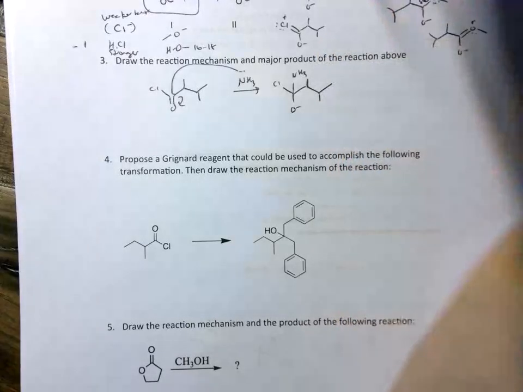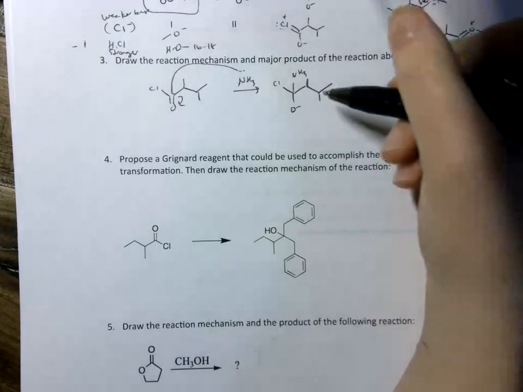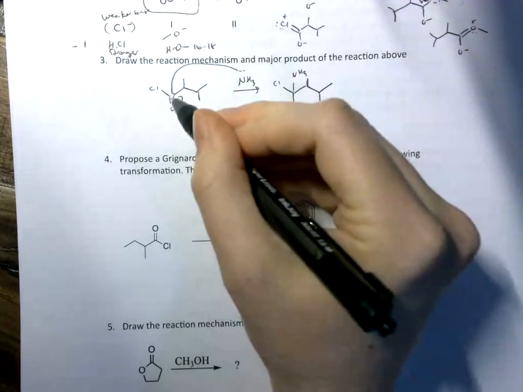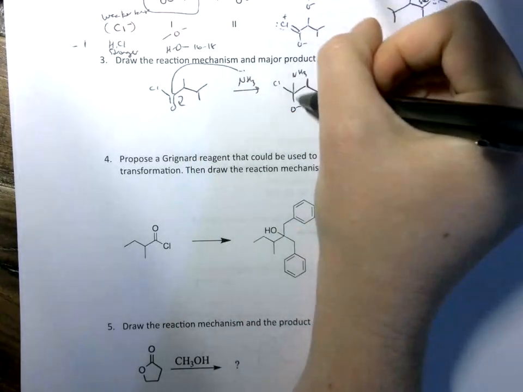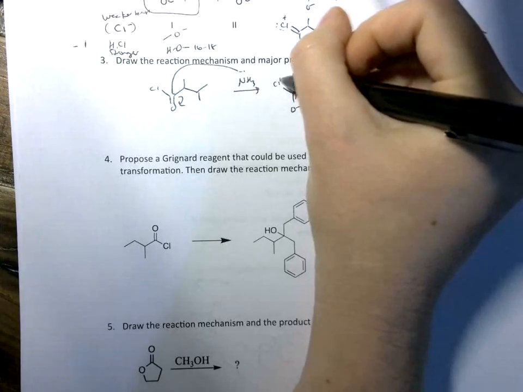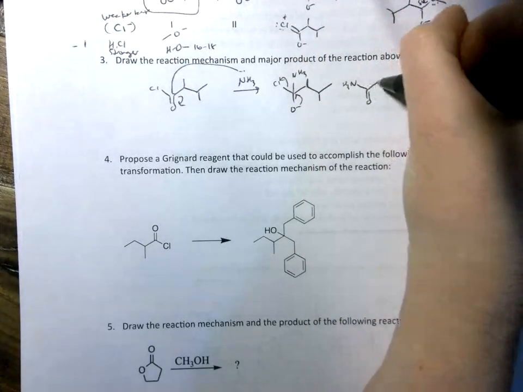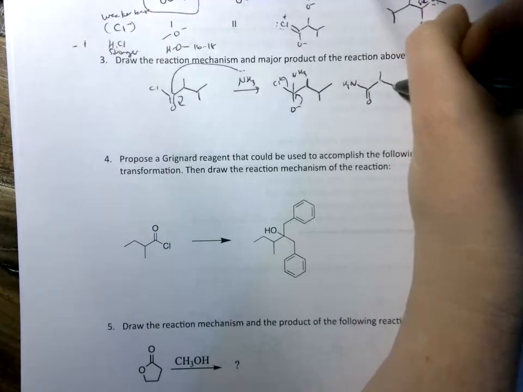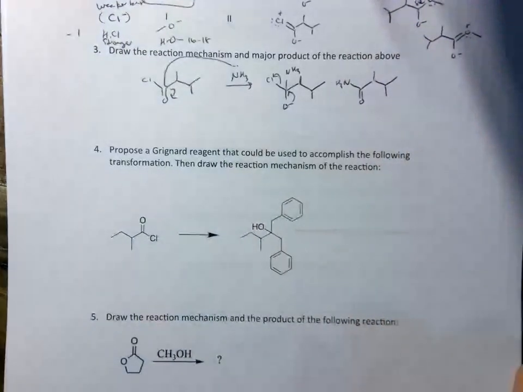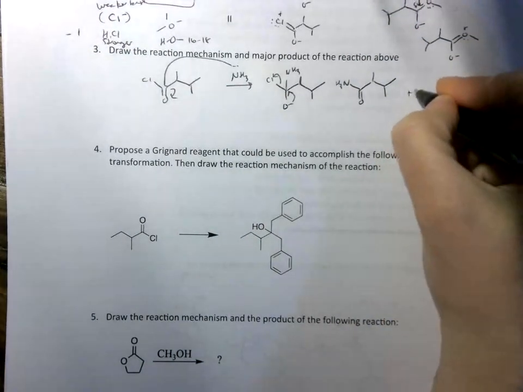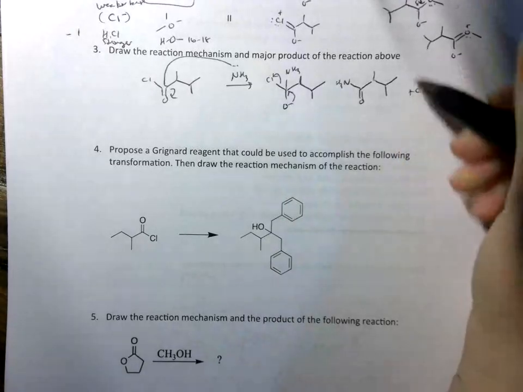Anytime you have any kind of base or nucleophile, it'll be attracted to the carbonyl carbon, right there. And then because chlorine's a good leaving group, like we just talked about, it'll be pretty happy to leave. So we'll have NH3 double bonded here, and then you get this, plus Cl minus is present as well.